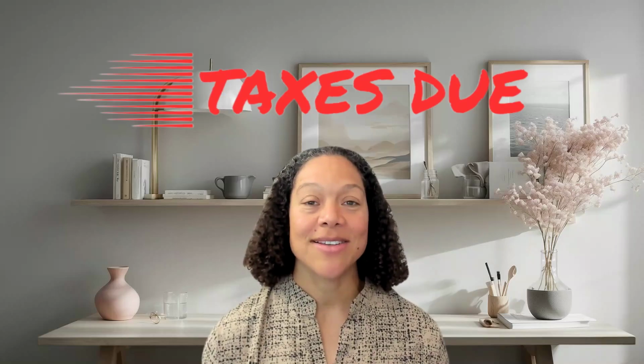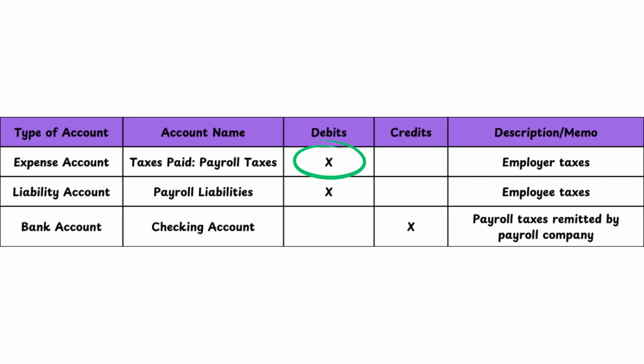Now the time has arrived to pay taxes. Let's look at the journal entry guide for this next step. We're going to debit the expense account taxes paid payroll taxes for the employer portion of taxes owed, and we're going to debit the payroll liabilities account, and this is for the funds that were previously withheld from the employee's earnings. We're going to credit the checking account for the payroll taxes that the payroll company is going to send in order to pay state and federal taxes owed.